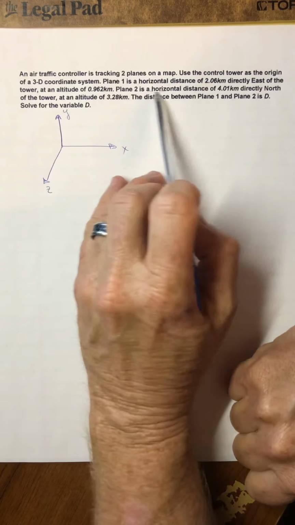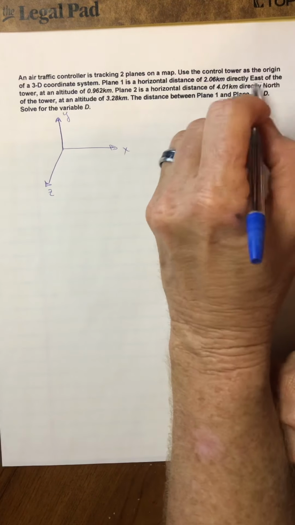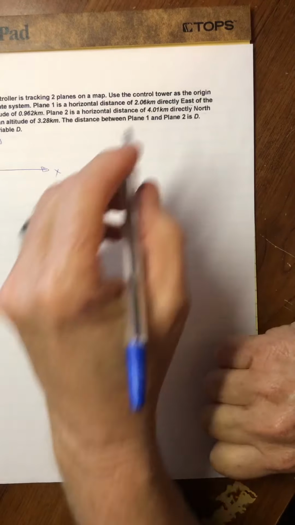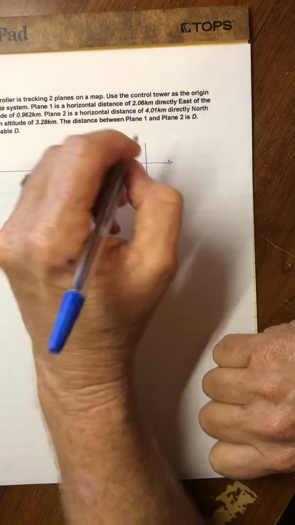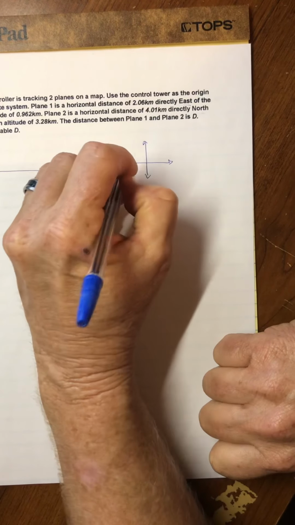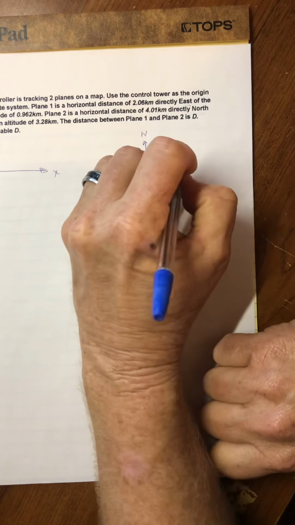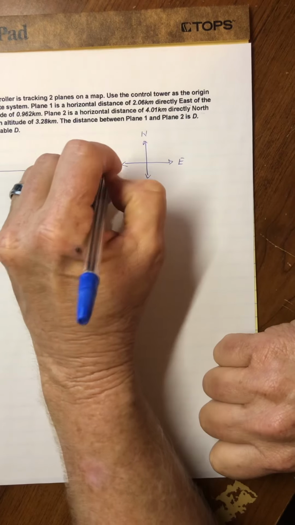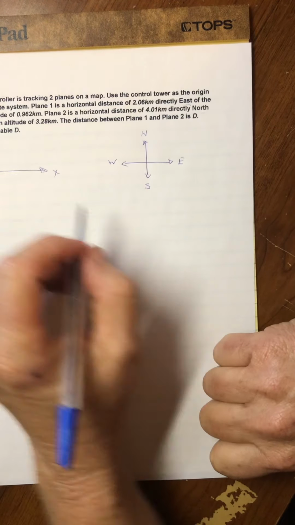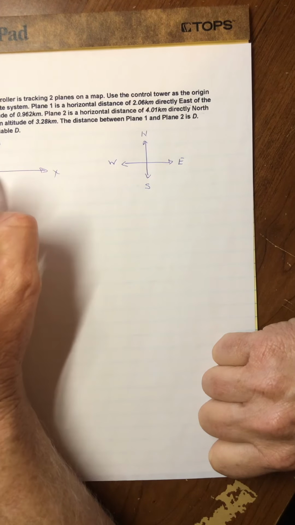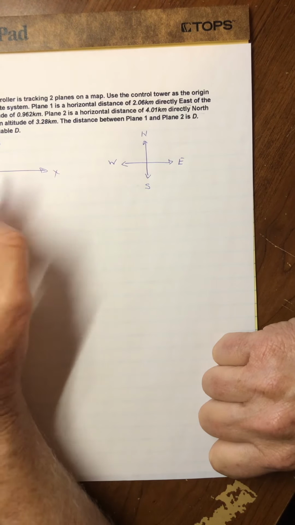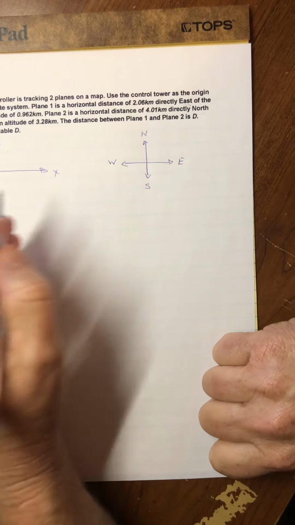Also, looking ahead, they give a direction of east and north. So let me use the traditional compass rose, which looks something like this. Never eat soggy waffles. The y-axis going up is north, and the negative y-axis is south.